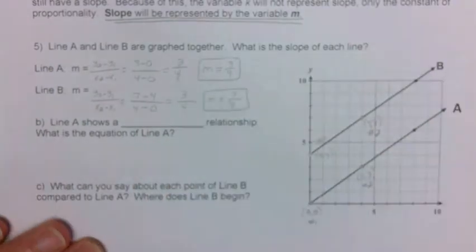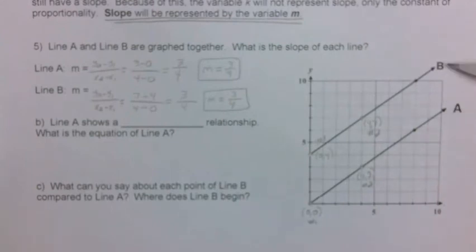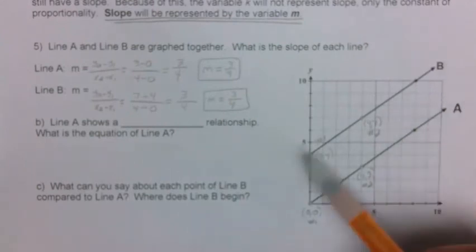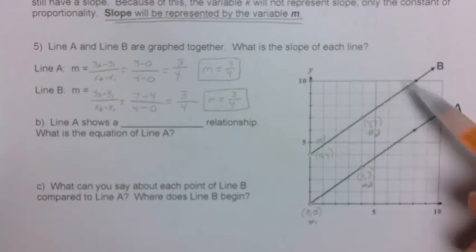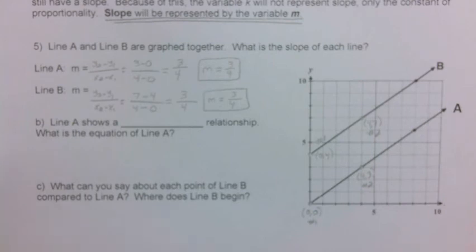And that's not a coincidence, okay? I would say that line A and B are parallel to each other. Parallel means that they will never intersect. If they never intersect, that means that the rise over run has to be the same every single time, meaning that they have to have the same slope. If these lines didn't have the same slope, then at some point they would definitely intersect with each other.